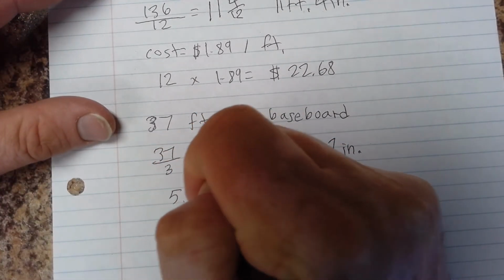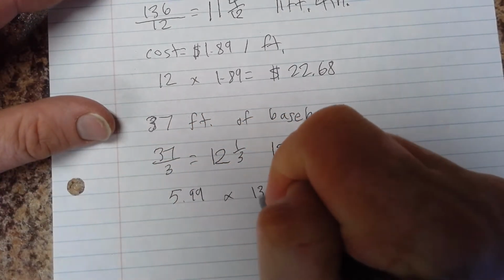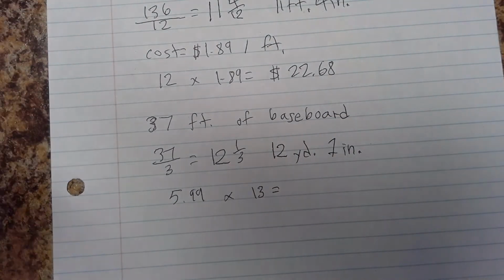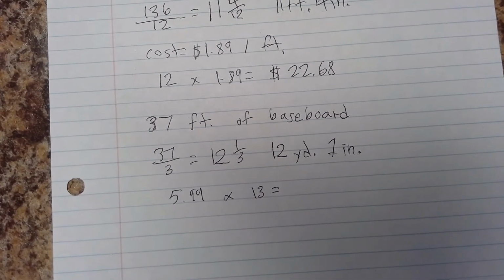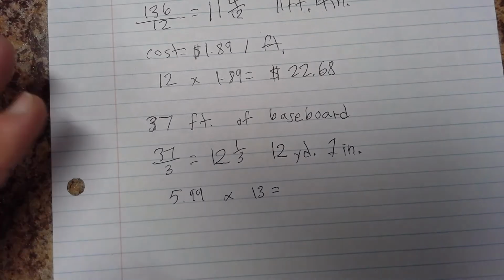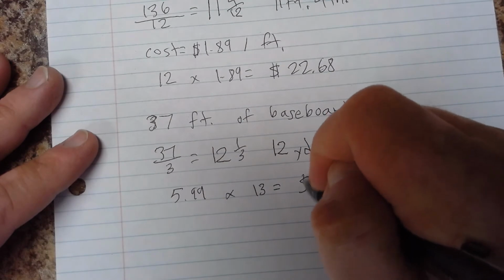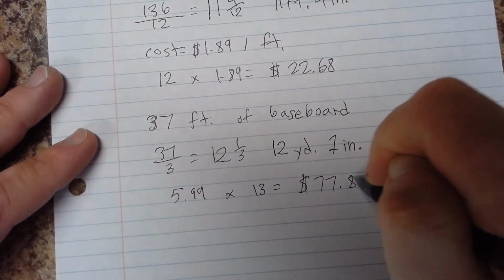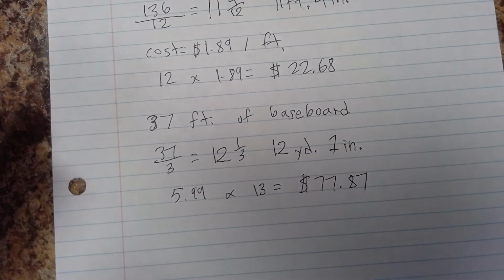So your cost is $5.99 times 13. $77.87. Done. Right?